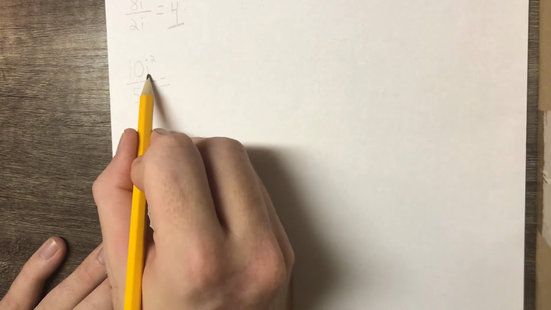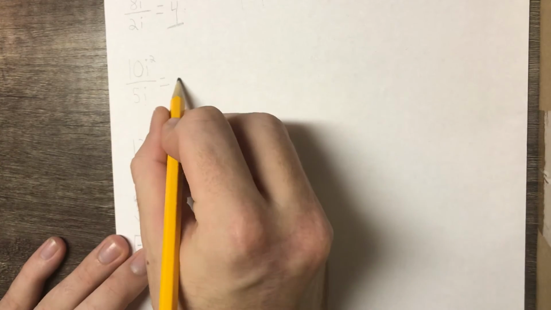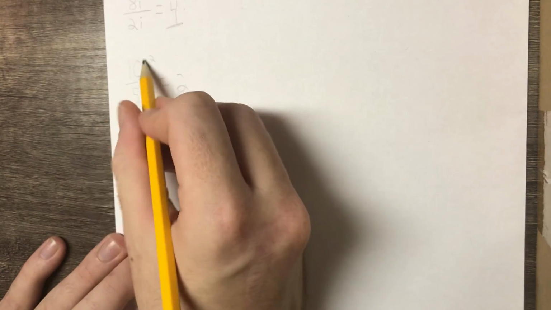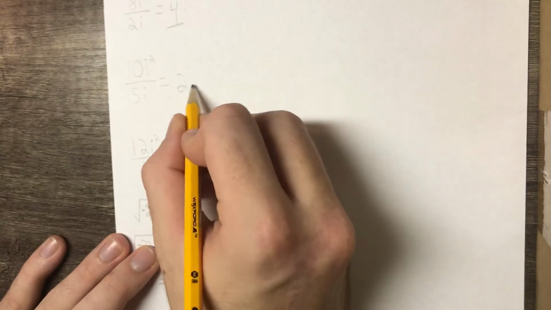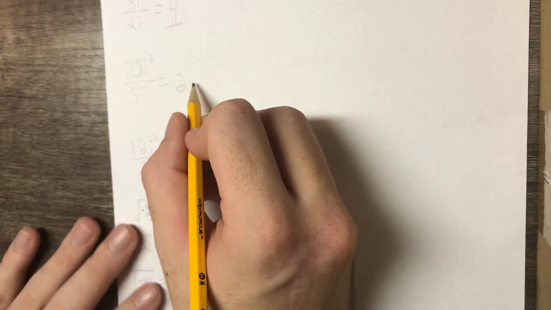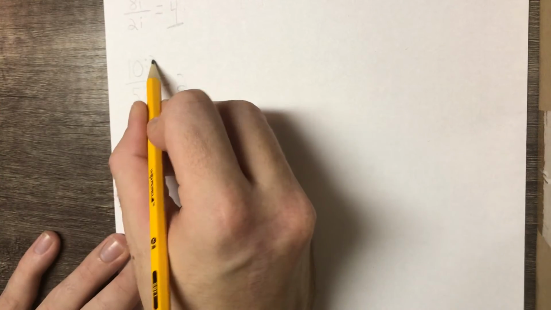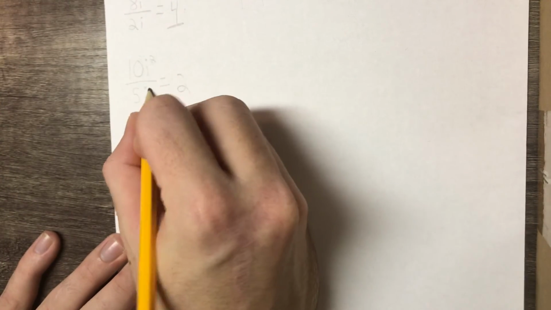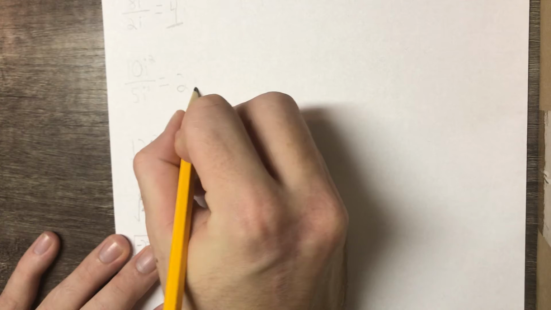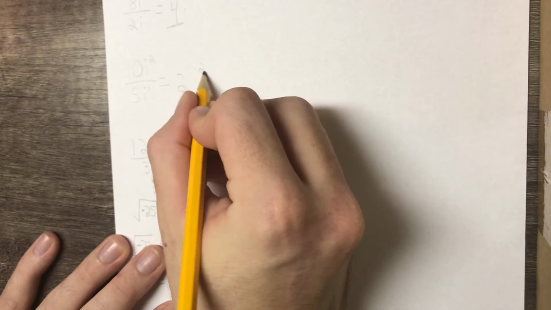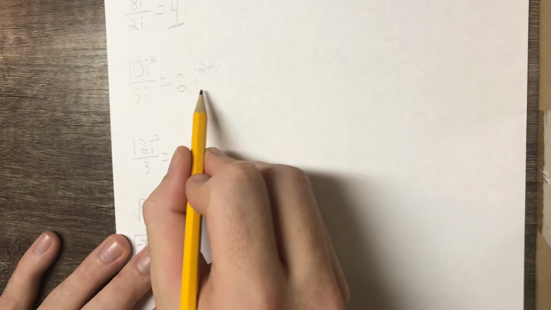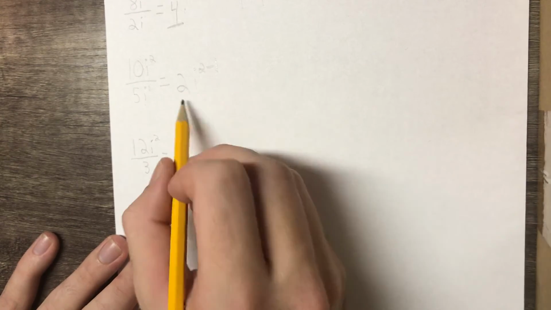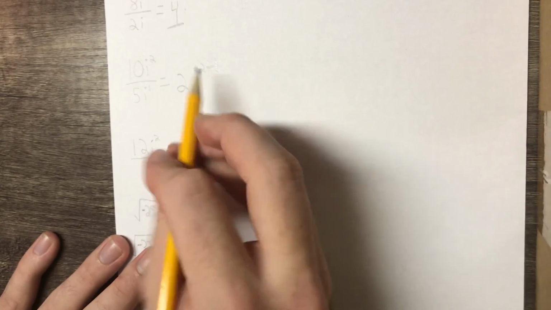Now this one's different, because you're doing 10i squared divided by 5i. So first we know we're going to have a 2, because 10 divided by 5 is 2. Now, when it comes to dividing exponents, this has an exponent 2, and this has an exponent 1. What you do is you do 2 minus 1, just like you would with any other variable like x or y or a.